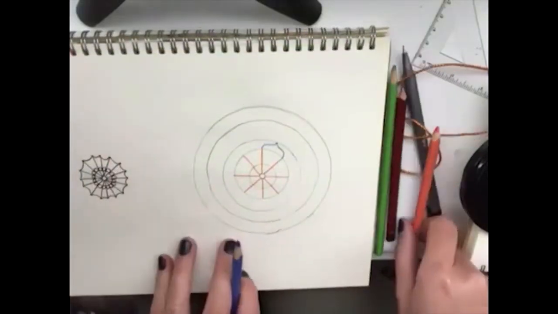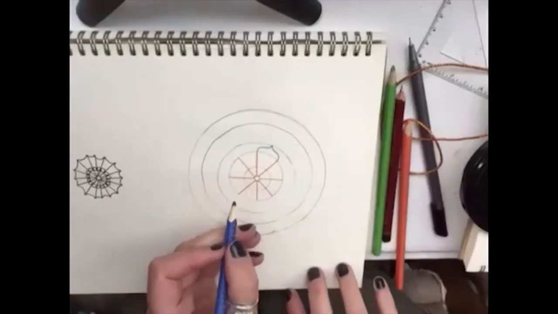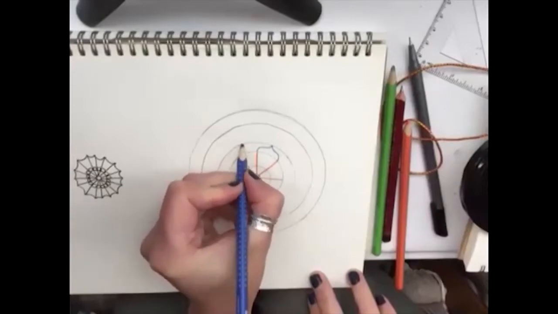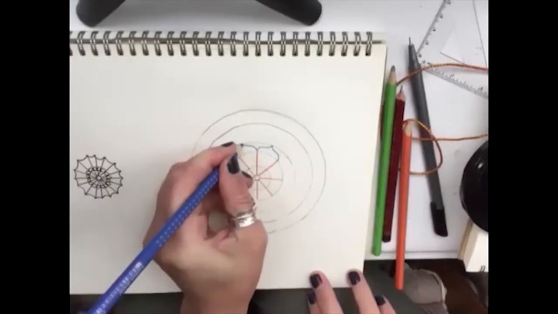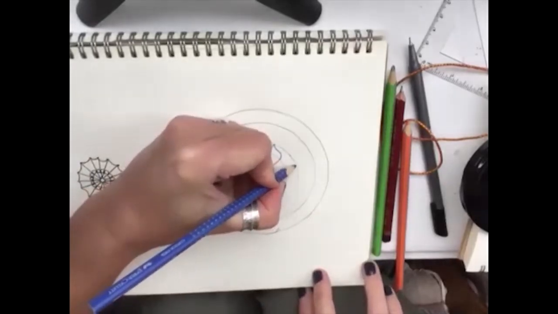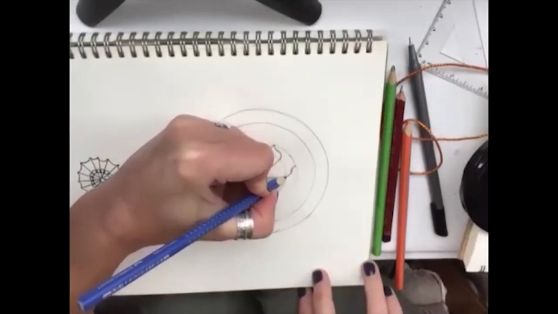So because I've drawn that wee lotus shape there, what I want to do is do that right round. You'll notice that I'm basically repeating the shape all the way around, and that's what gives you almost the patterns within your mandala.